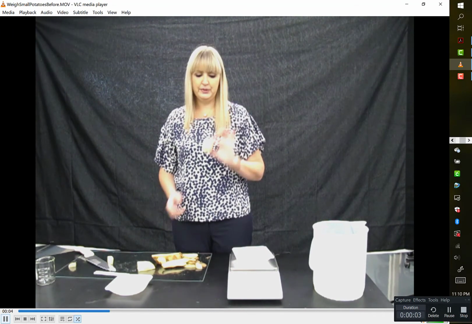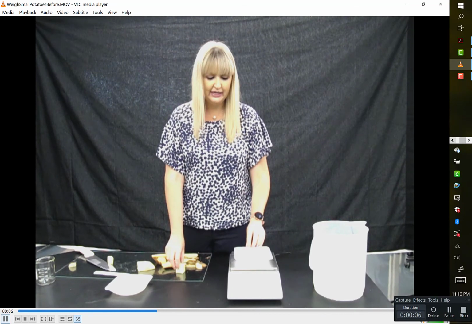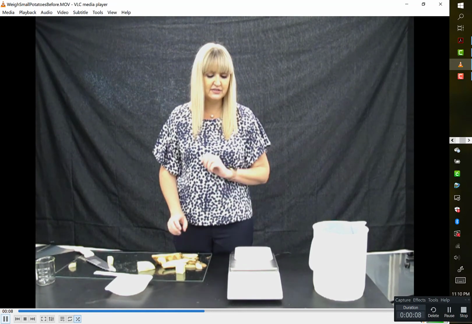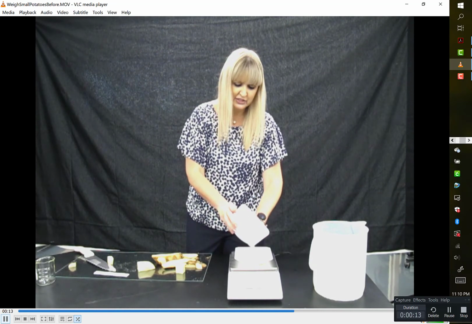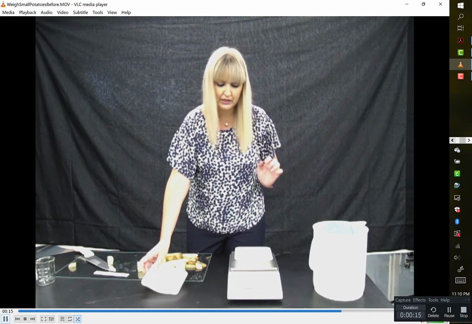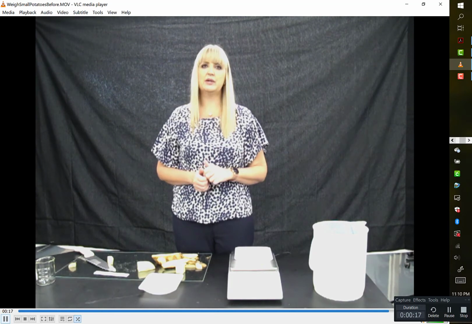So I'm going to take that one off, and I'm going to make sure that my scale is still tared at 0. And now I'm going to add my 27 small cubes. So I've added them, and now we're going to record the weight.